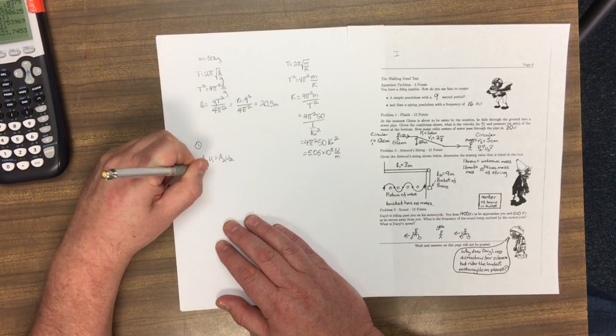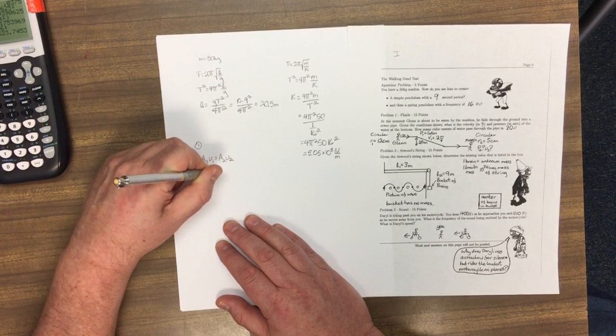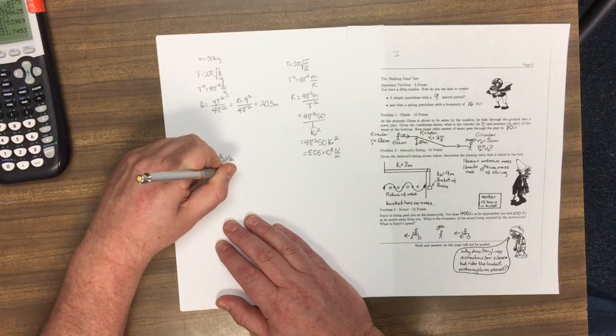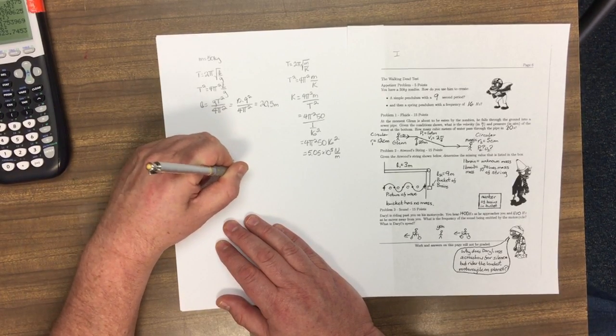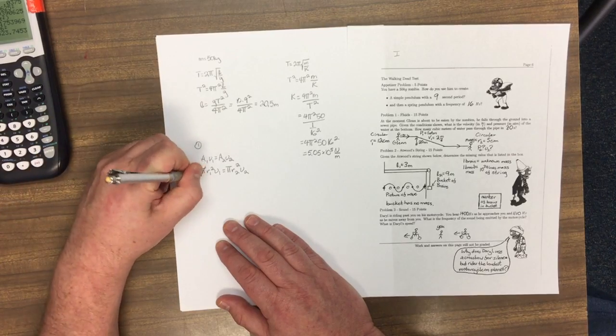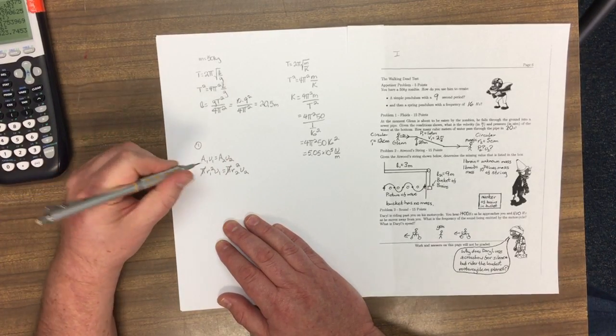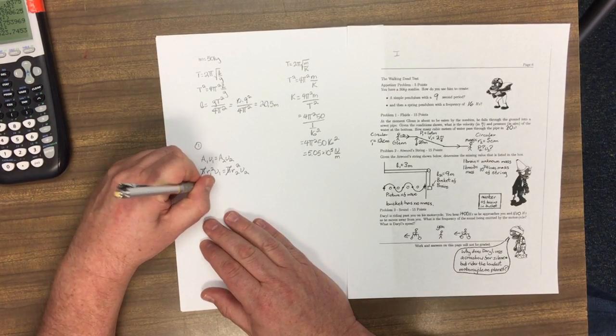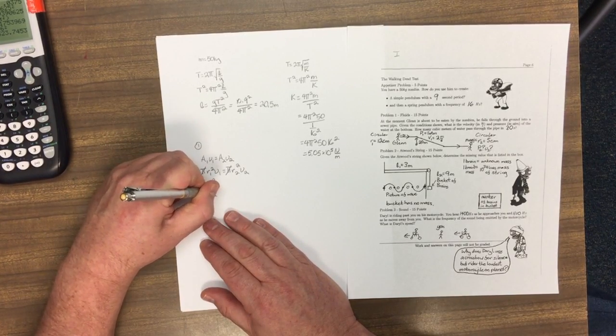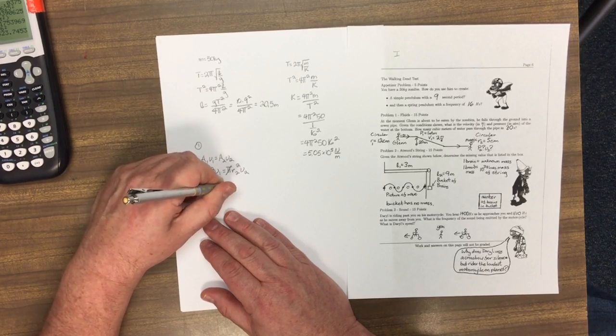They are circular, so pi R1 squared V1 equals pi R2 squared V2. Pi's cancel. I'm looking for V2, one of the missing variables. R1 squared over R2 squared times V1 is equal to V2.